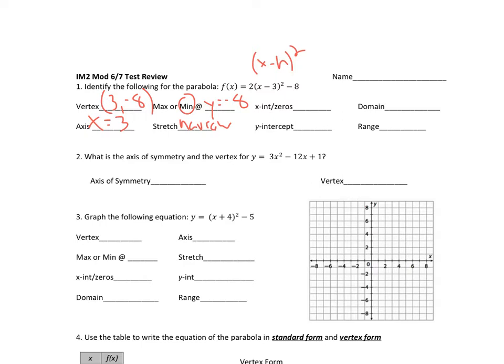To find our x-intercepts, we're going to substitute 0 in for y, which in this case is f of x, and solve. So I'm going to add 8 over.